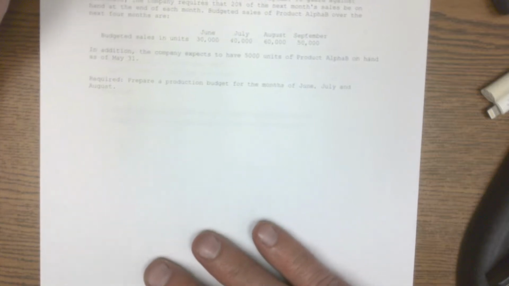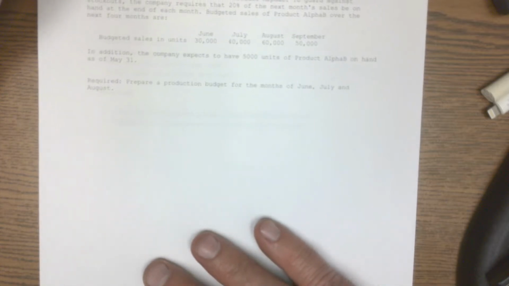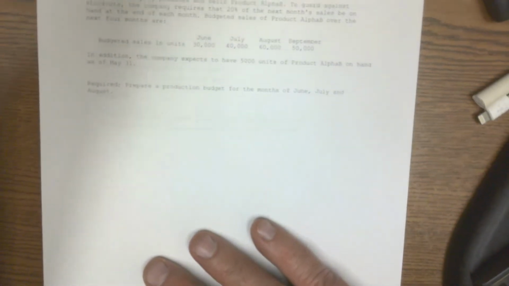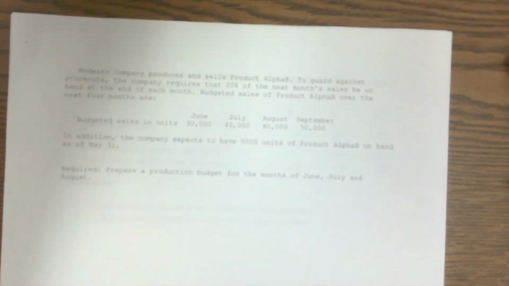Okay, Modesto Company produces and sells product Alpha B. To guard against stockouts, the company requires 20% of next month's sales be on hand at the end of each month. Budgeted sales of Alpha B over the next 4 months are given. In addition, the company expects to have 5,000 units of Alpha B on hand on May 31. Do a production budget for the months of June, July, and August.